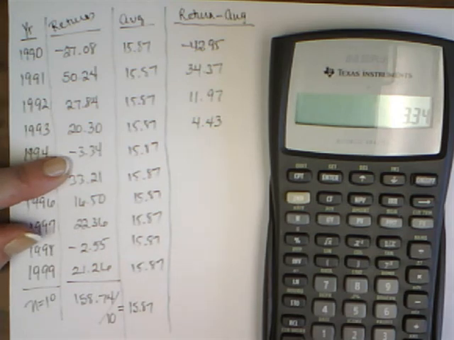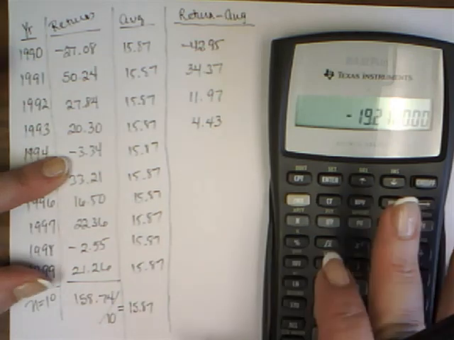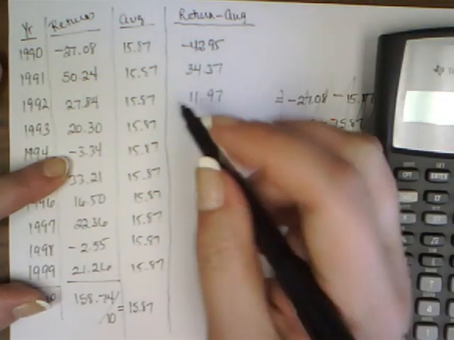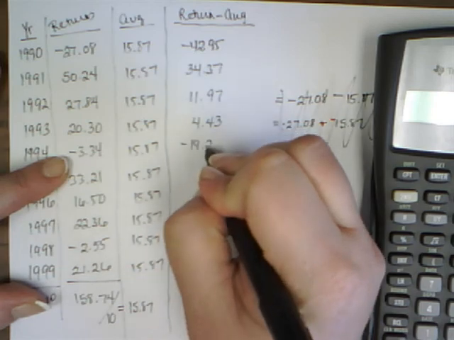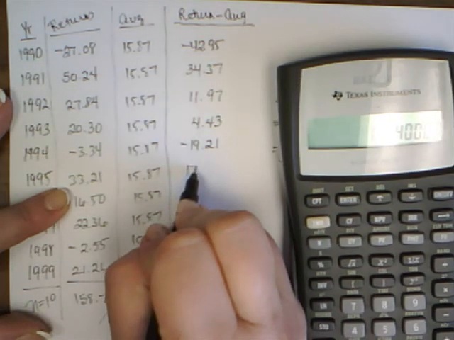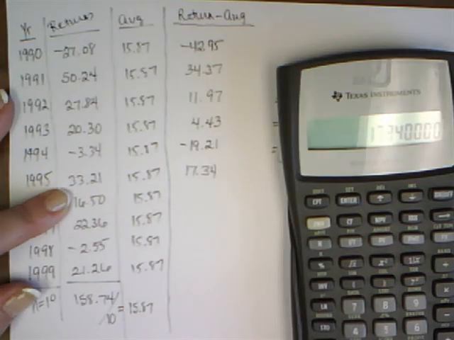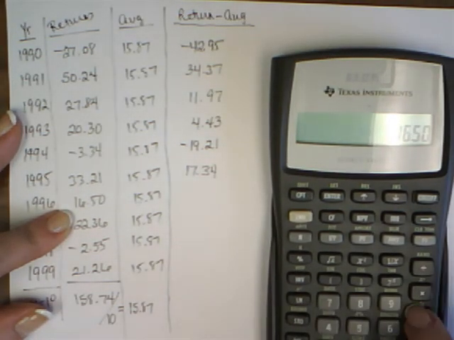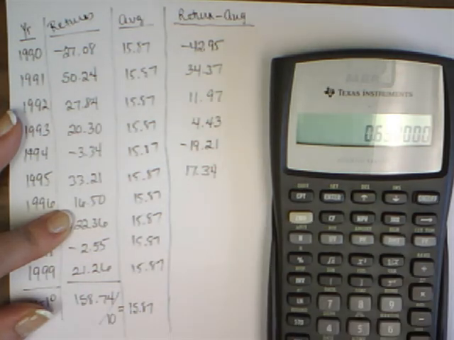This is a loss, and we're going to subtract 15.87 from that, which is going to give us a negative 19.21. Then 33.21 minus 15.87 gives us 17.34. And we can line these differences up with what's going on in the table in the book.